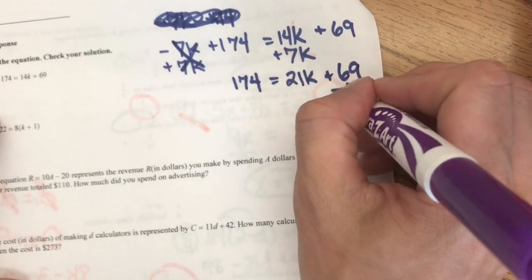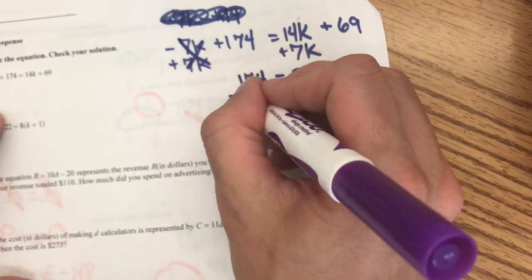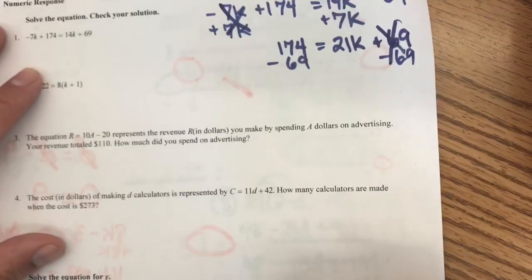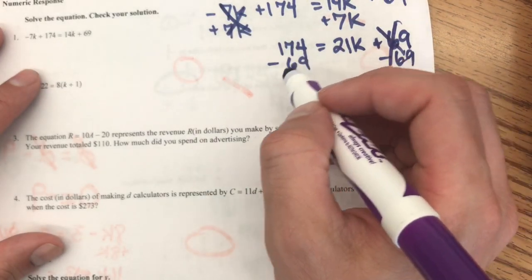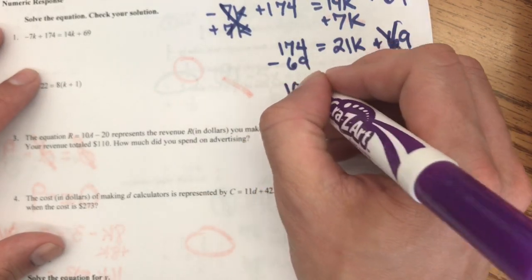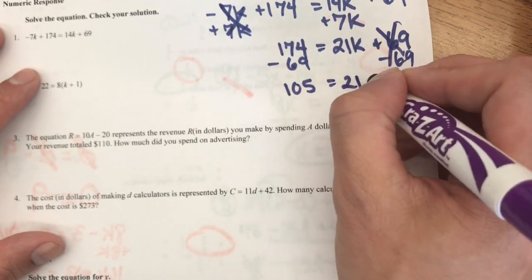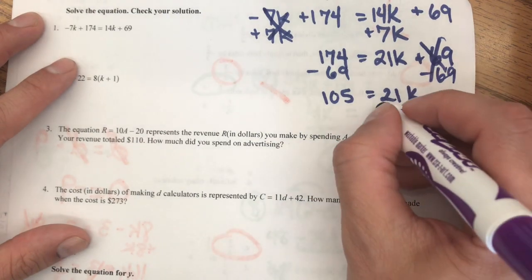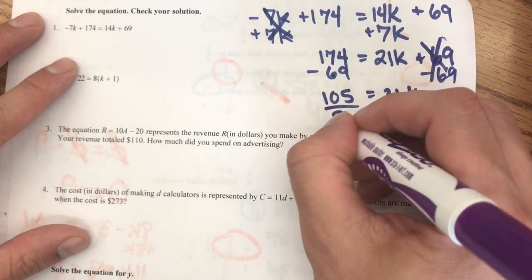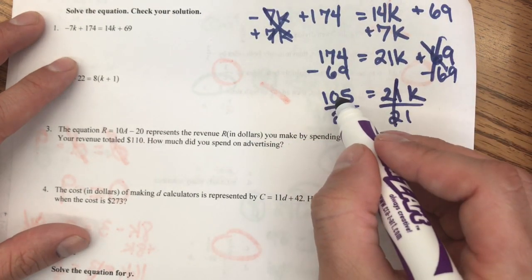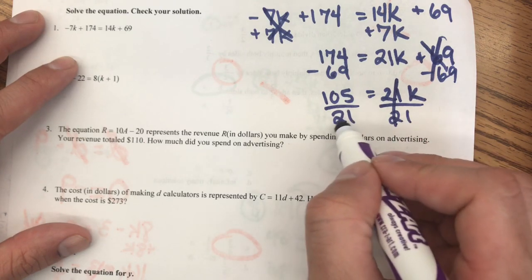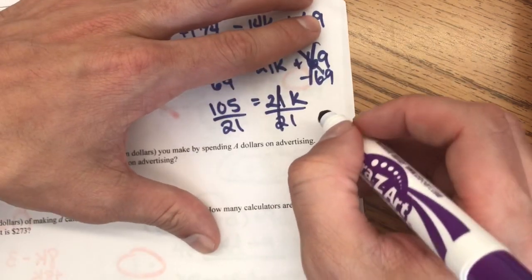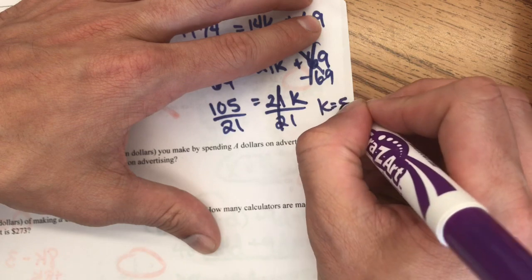Plus 69. Subtract both sides by 69. 174 minus 69, I'm sure, is 105. That equals 21k. Divide both sides by 21. 105 divided by 21 is 5. So I'm going to write k equals 5.